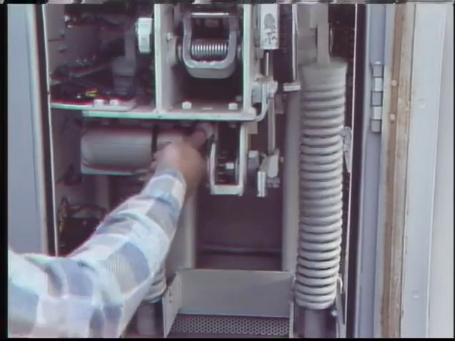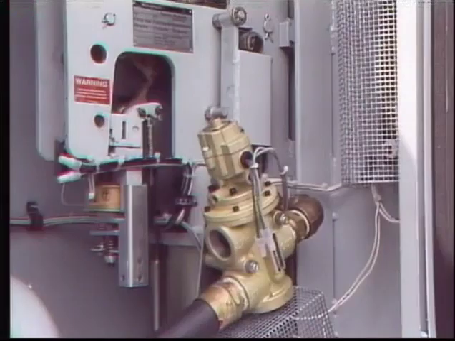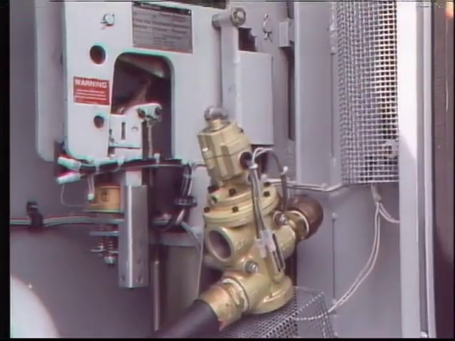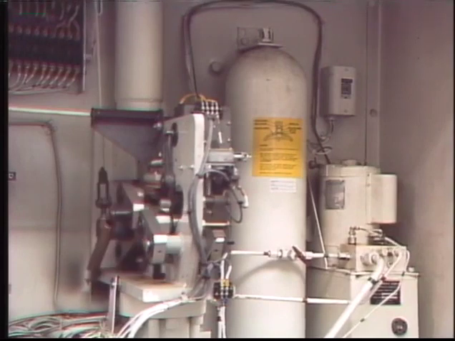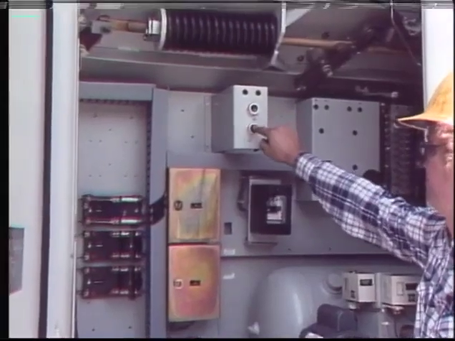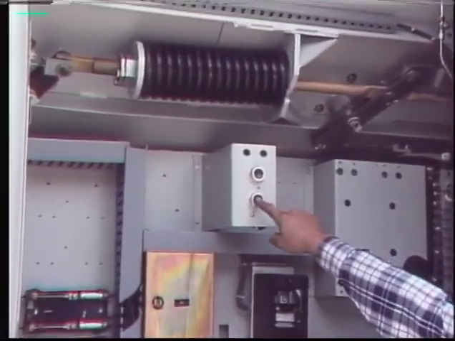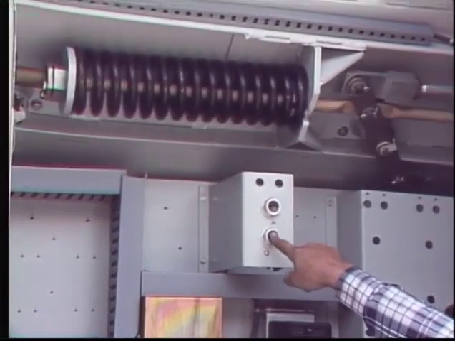This is true with the stored energy in the springs of a motor spring operating mechanism, the stored energy in the compressed air of a pneumatic operating mechanism, and the stored energy in the accumulator of a hydraulic operating mechanism. When breakers are closed, many store energy in the form of a compressed opening spring. The stored energy is released with considerable force to open the breaker.